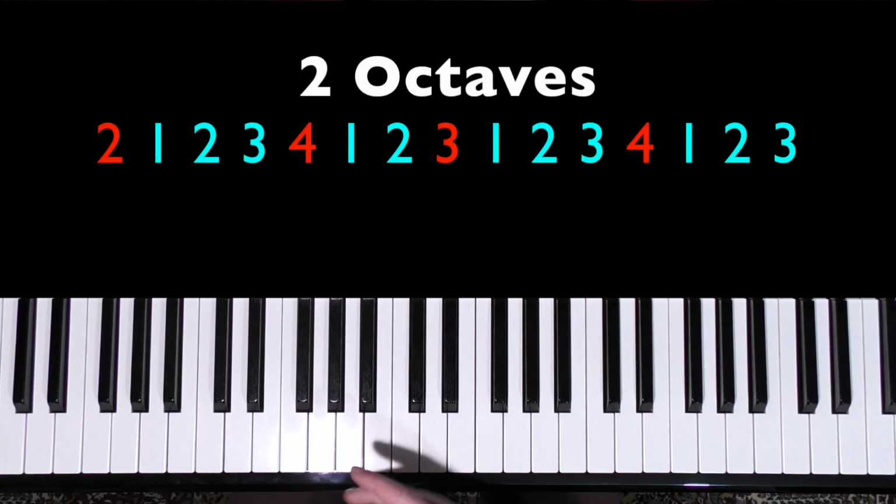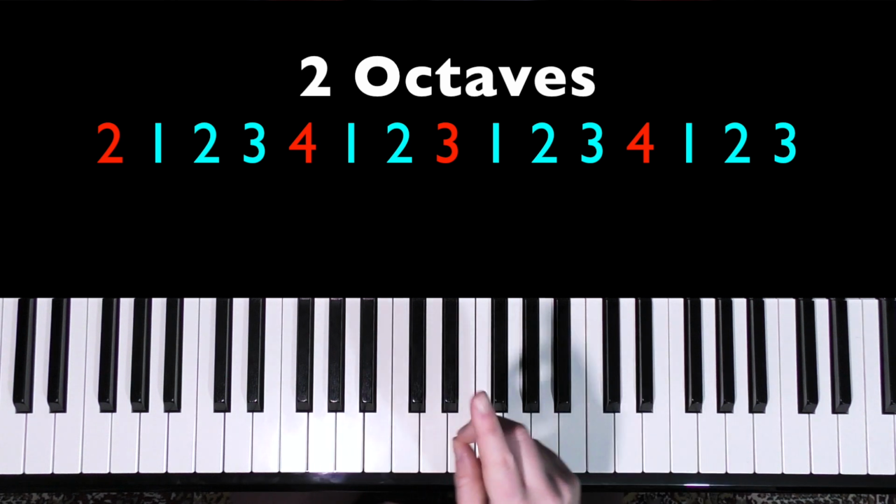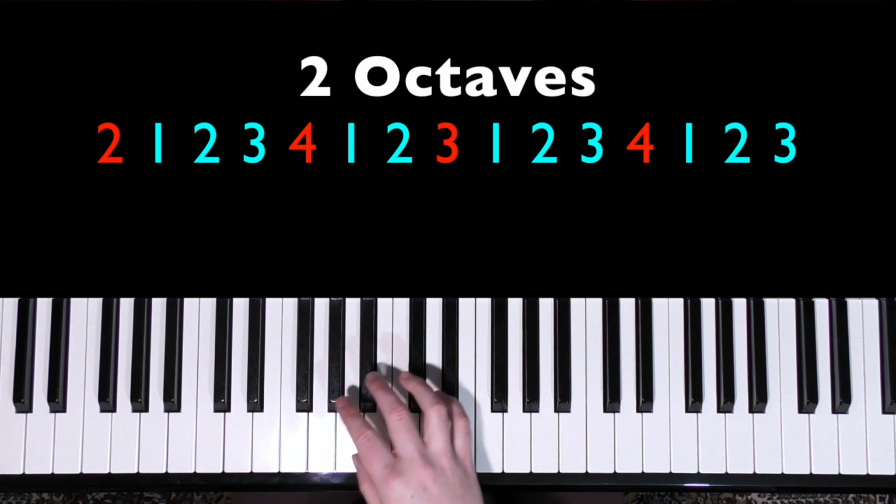So like with most scales that start on a black key, in our right hand we usually need to start with the 2.